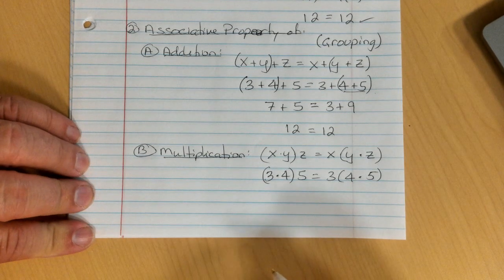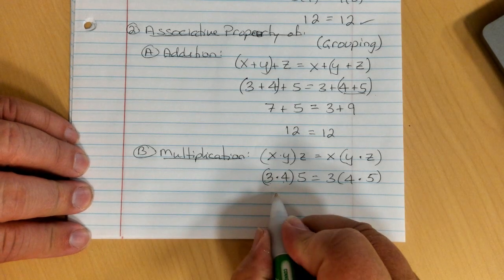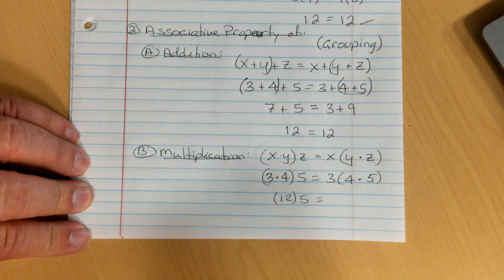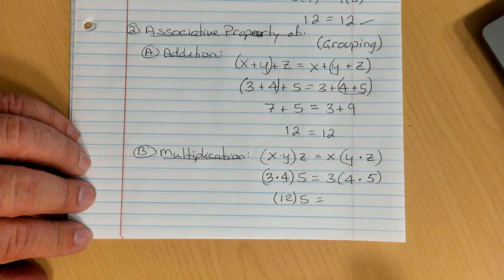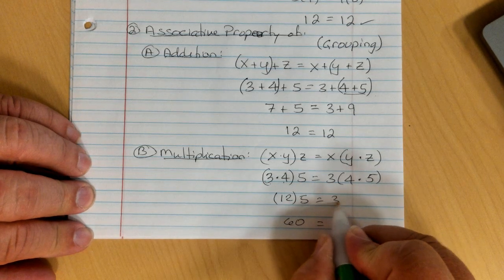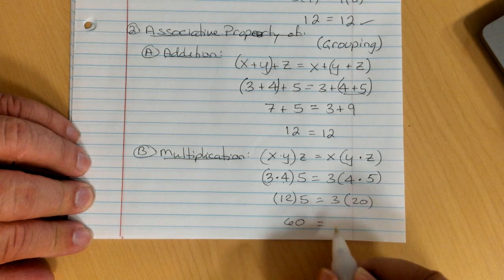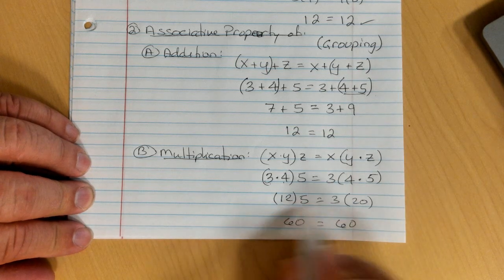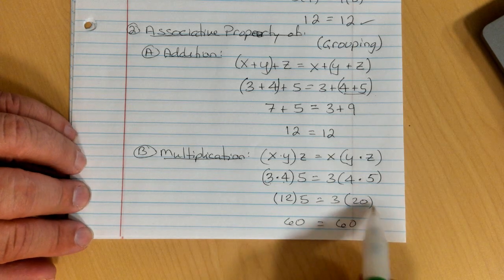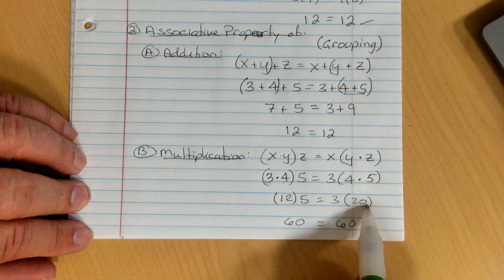On the left side, what do you have to do first? 3 times 4 is 12, times 5. What is 12 times 5? On the right, we have 4 times 5 is 20, times 3. What side's easier to do? The right side, because whenever a number ends in a 0, you do 3 times 2 is 6 and put a 0 behind it.